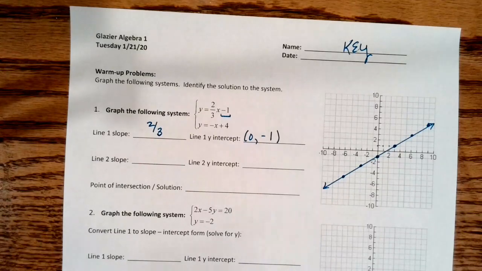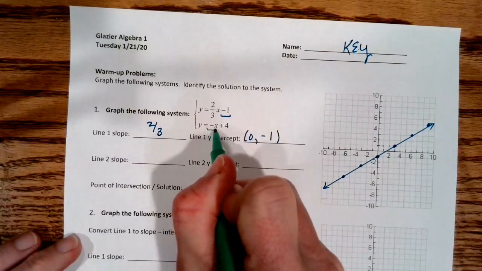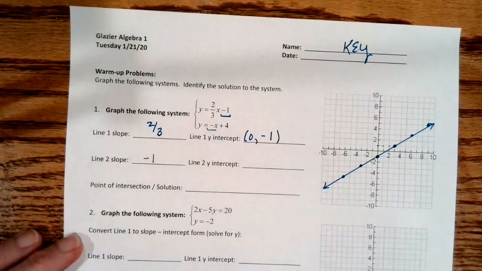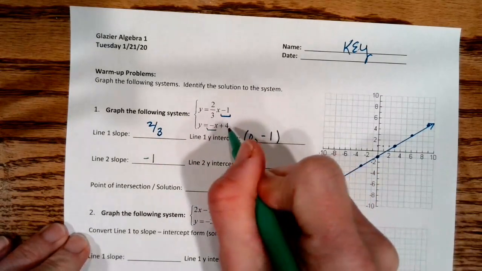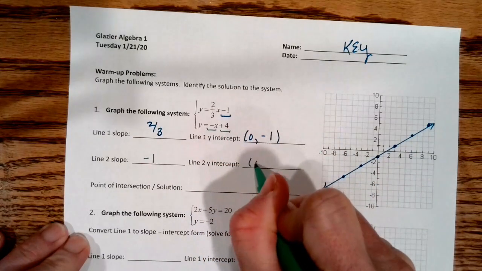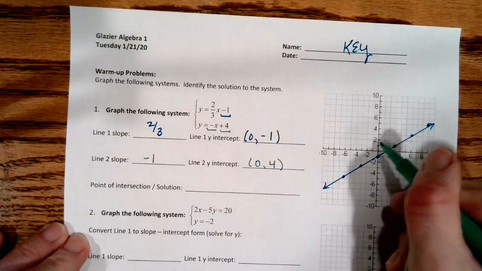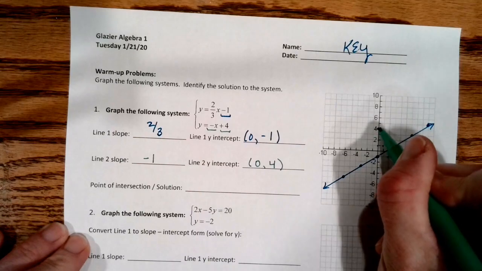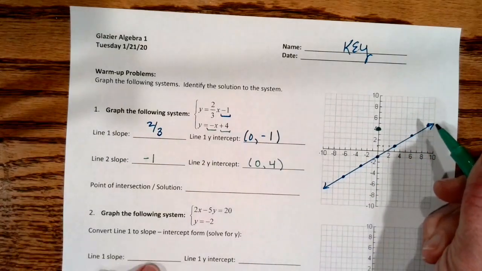All right, let's talk about line 2. Line 2, I can see the slope is here, and that negative sign means that there's a 1 in front of the x, so that has a slope of -1. My intercept is here at +4, meaning if I substitute a 0 in for that equation, a 4 comes out. 0 in, 4 out. That's where that graph hits the y-axis.